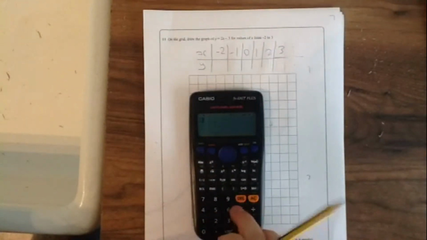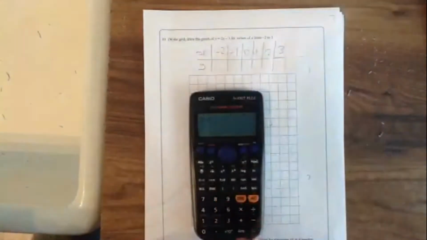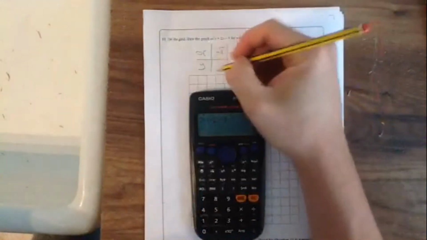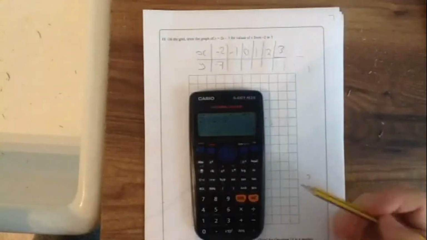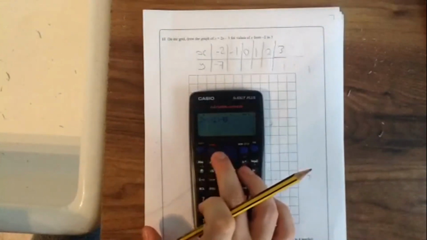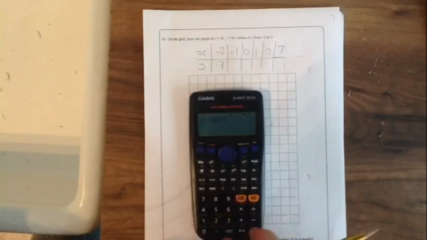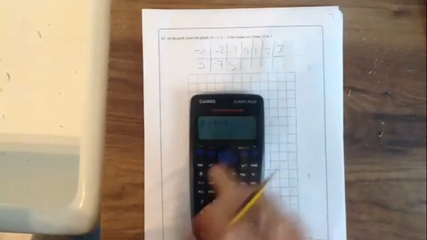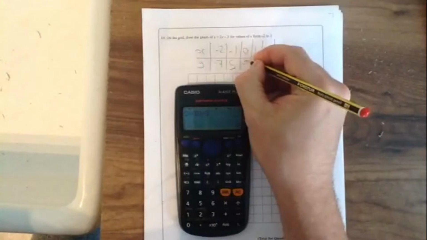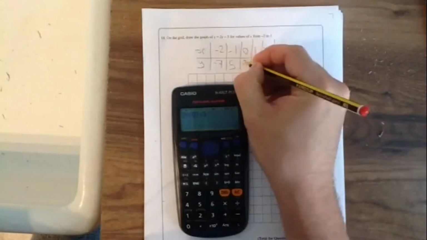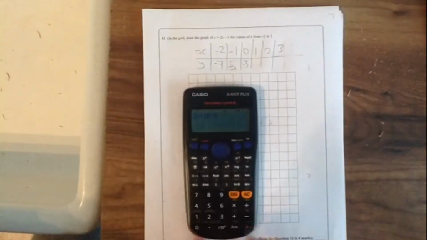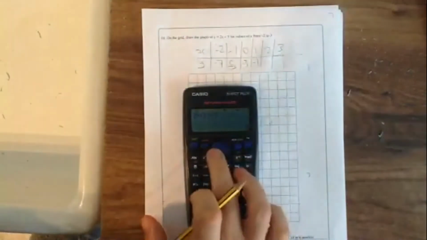So I'm doing 2 times the value of x, which I'm going to put in brackets, minus 3. I've put it in brackets because sometimes your calculator will do BIDMAS, and that's not really what you wanted to do, but if you put it in brackets, it'll always do it the correct way. I'm going to use the back button on this calculator, change that to 1. Just minus 5, use back. Change that to 0, just minus 3. So that should be minus 5. Then 1, minus 1.